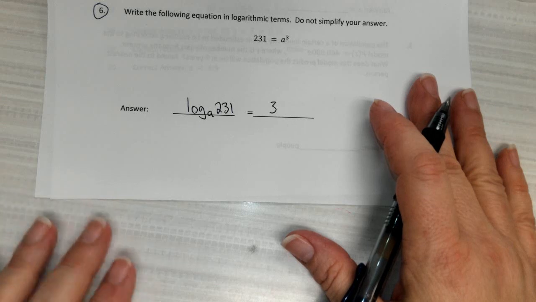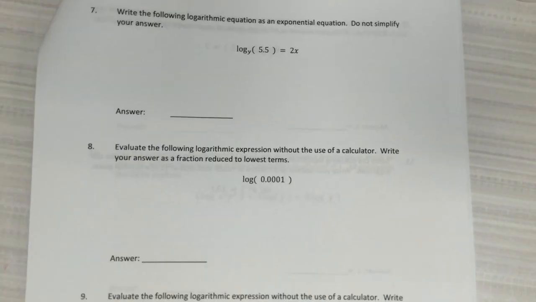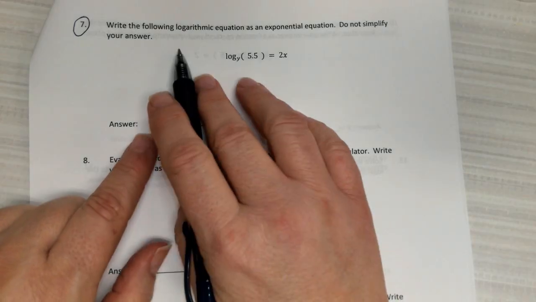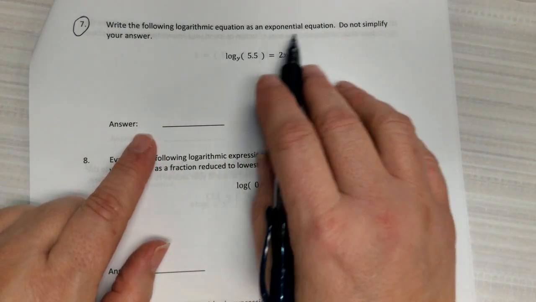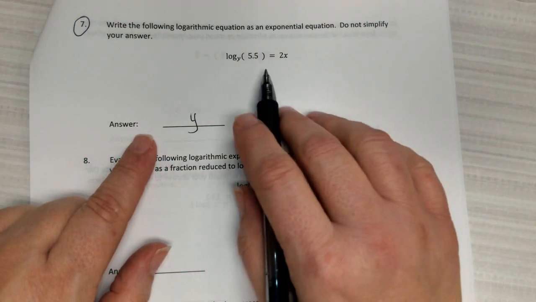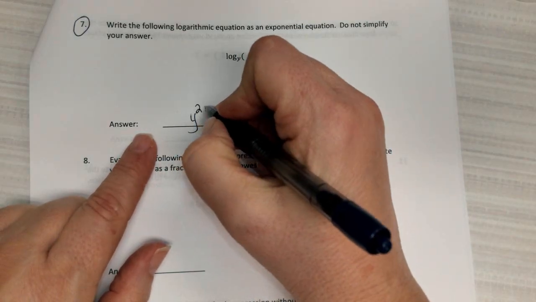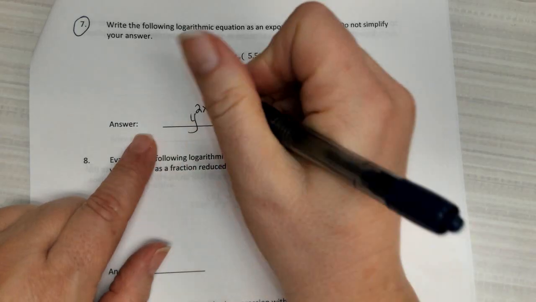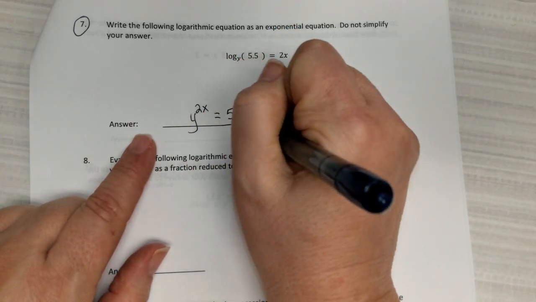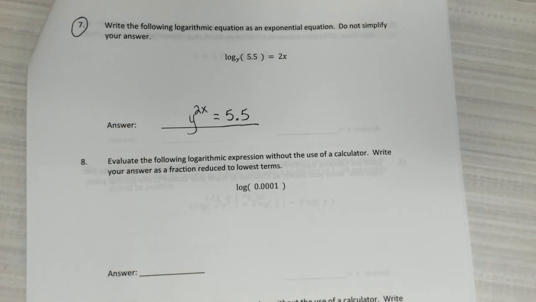The next one is number 7. Because again, we are just rewriting this. We're not calculating anything. Circle 7. So it says to write it as an exponential equation. So my base is y. My exponent is 2x. And that is equal to 5.5. That's number 7.